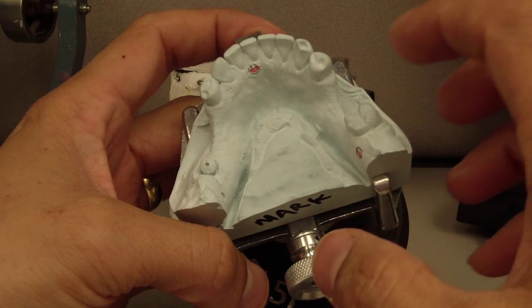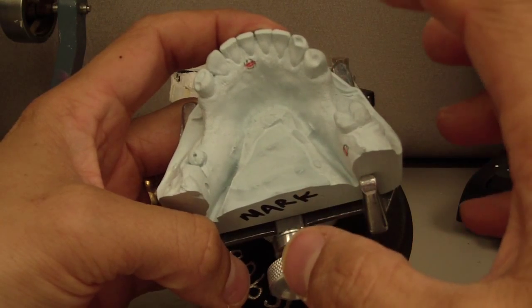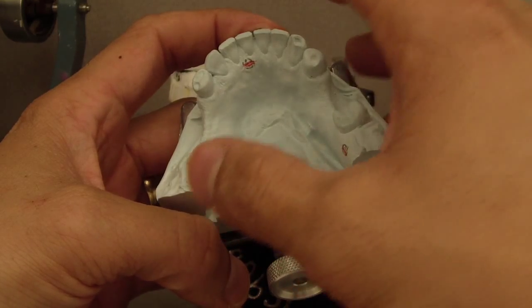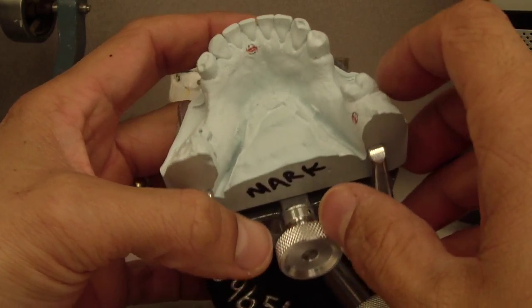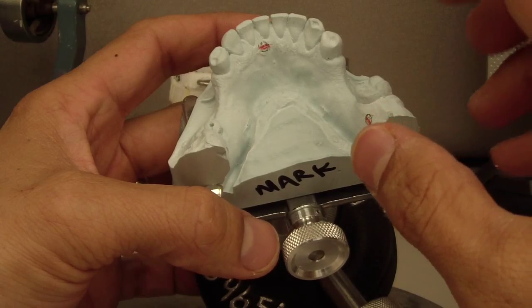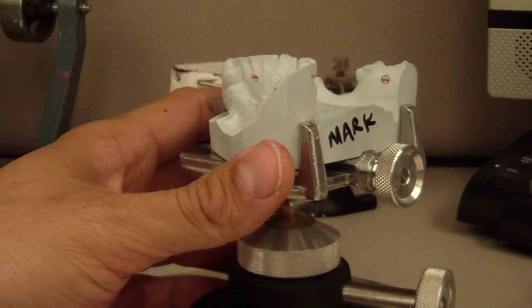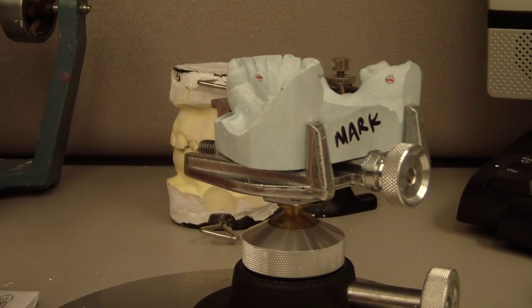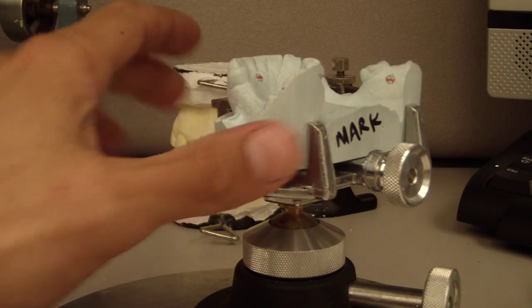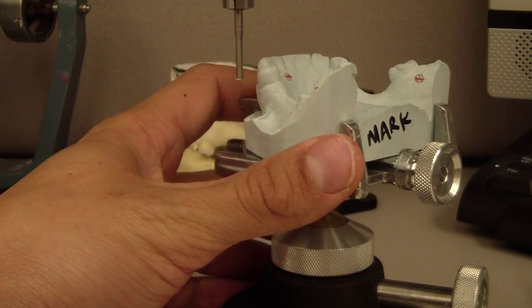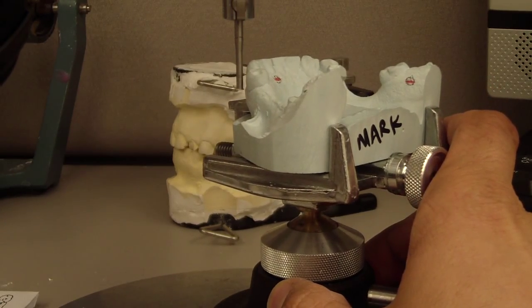However, what's important is that when you do send off your cast, it's tripoded according to the way you've surveyed it, and you see that there's no other markings on my cast. And for our lab's sake, that's important, that we have it only written on the lab script and the cast is clean, because the lab is going to duplicate and then wax it up.